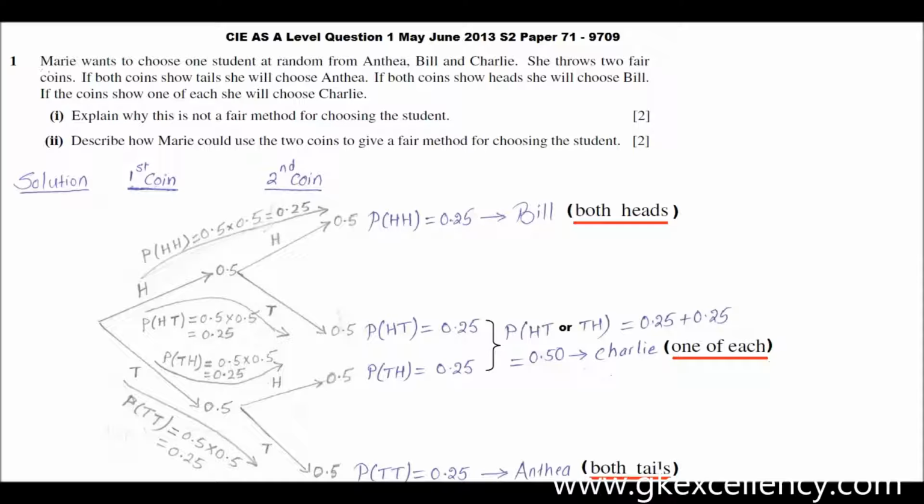Question number 1 goes this way. Mari wants to choose one student at random from Anthea, Bill and Charlie. She throws 2 fair coins. If both coins show tails, she will choose Anthea. If both coins show heads, she will choose Bill. If the coins show one of each, she will choose Charlie.